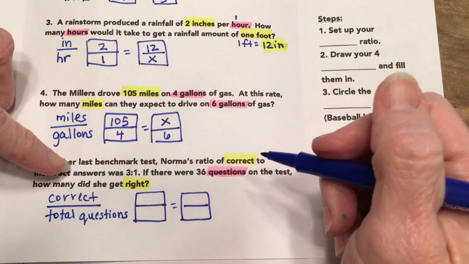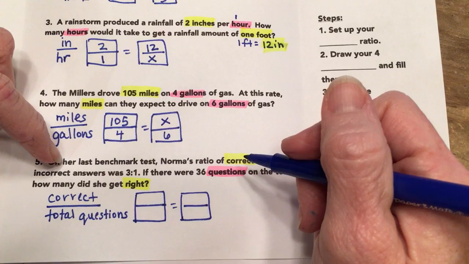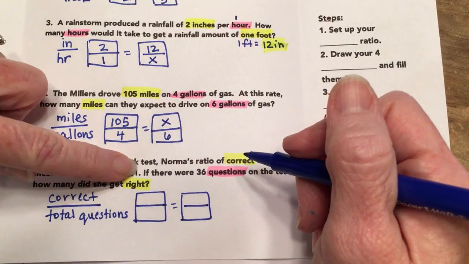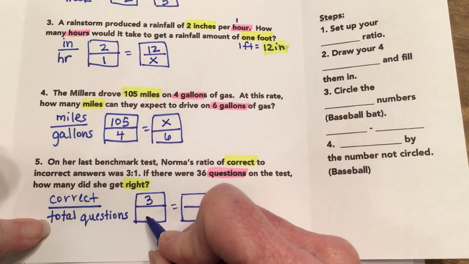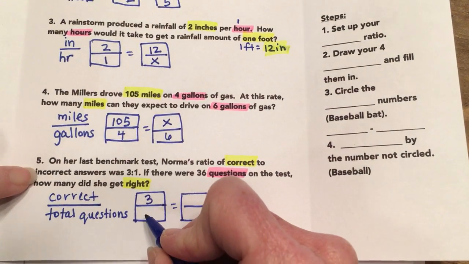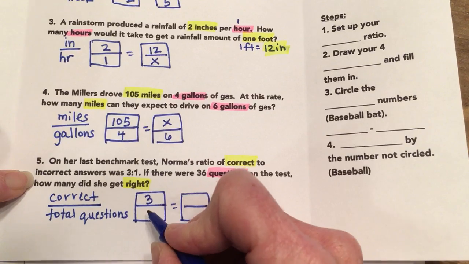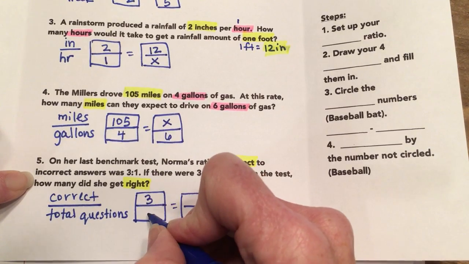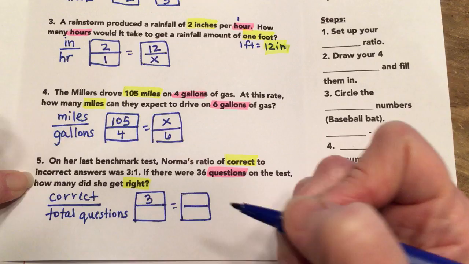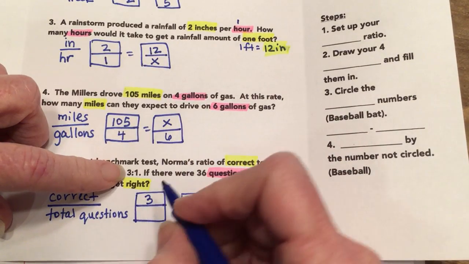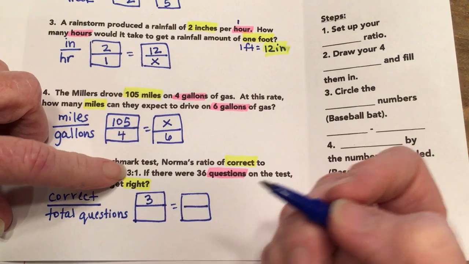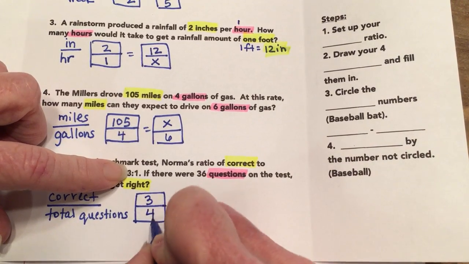So the number of correct answers she got was 3 to 1. So she got 3 correct out of how many? Well, not 1. Incorrect was how many she got wrong. So she got 3 right and she got 1 wrong. How many did she do altogether? If you add 3 plus 1, you get 4. So the total questions for this ratio is 3 out of 4.